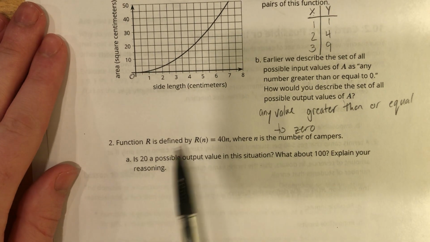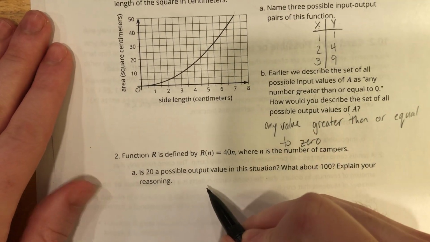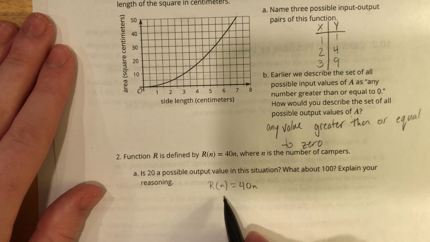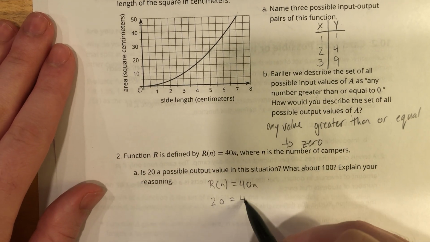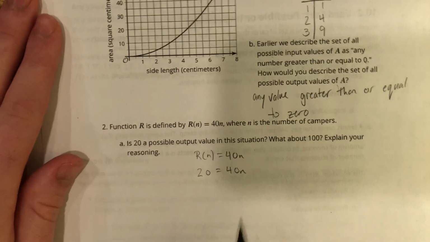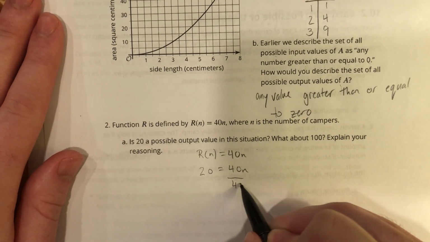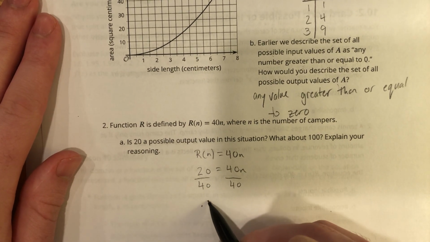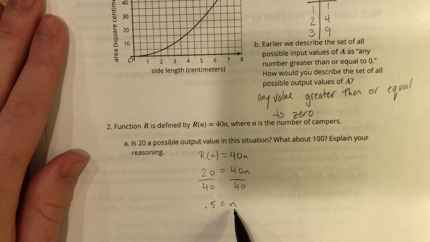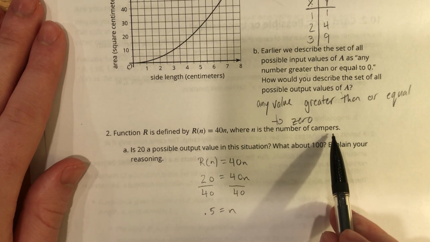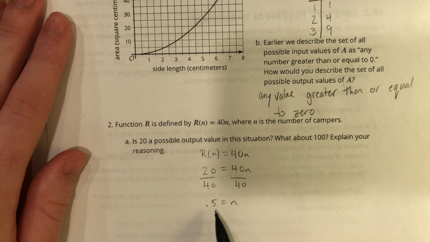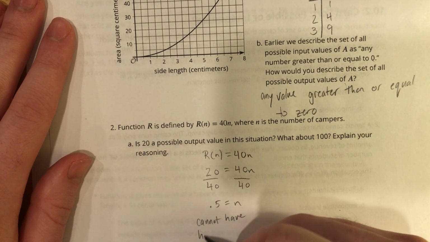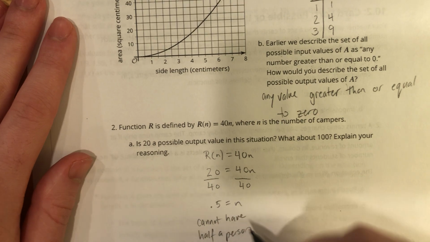All right, well, let's plug 20 in for an output and see if that makes sense. So if I plug 20 in, I'm going to write my function normally, R of n equals 40n. And I'm going to plug 20 in here. If I want to solve for n, my next step here is going to be to divide by 40. So I'm going to get 20 divided by 40, or 0.5. So they say in the problem that n is the number of campers. I cannot have half a camper. That does not make any sense, right? Cannot have half a person. It's impossible.